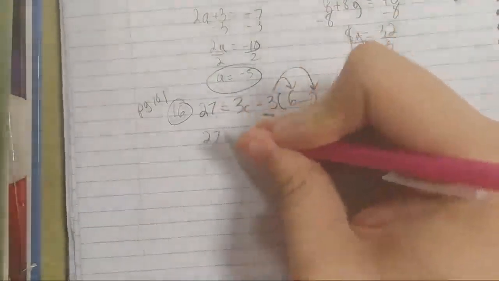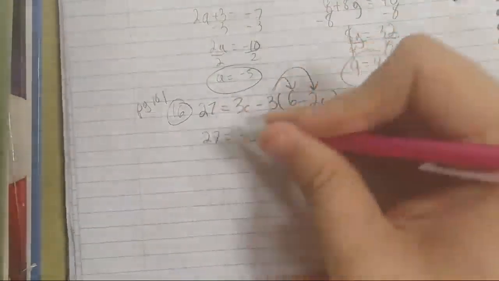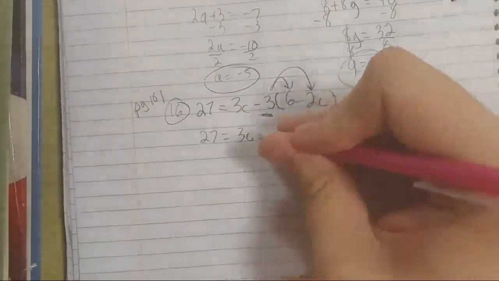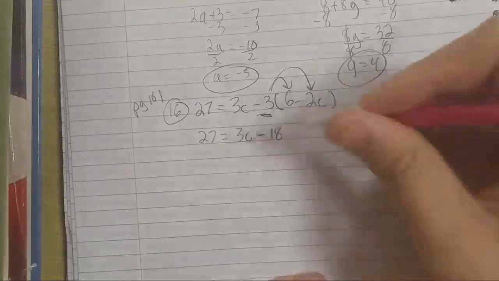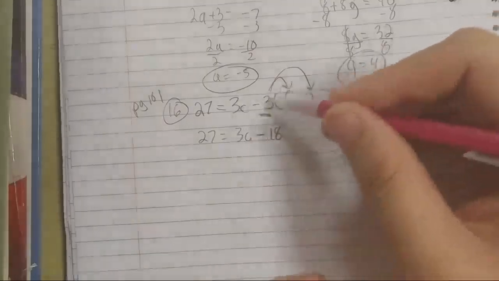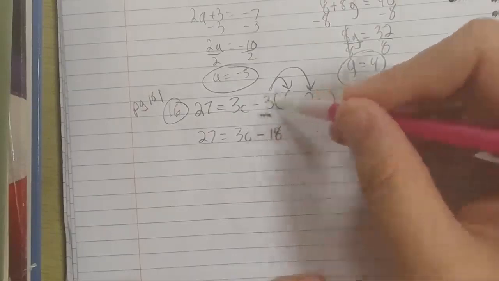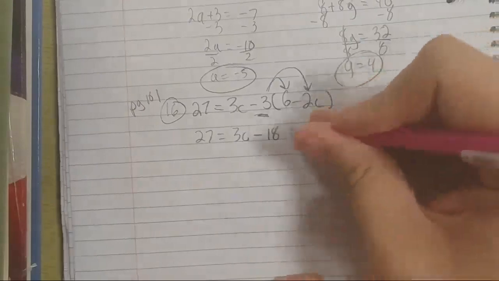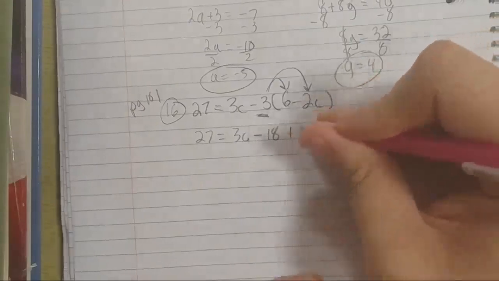I have 27 equals 3c. That stuff did not change. Negative 3 times 6 is going to be negative 18. You could say this is a minus 3, but remember, when we're talking about multiplication, we call it a negative 3. So negative 3 times negative 2 is going to end up being a positive 6c.